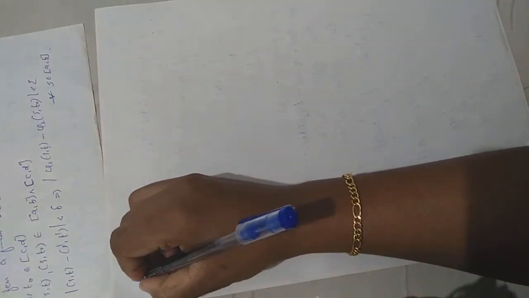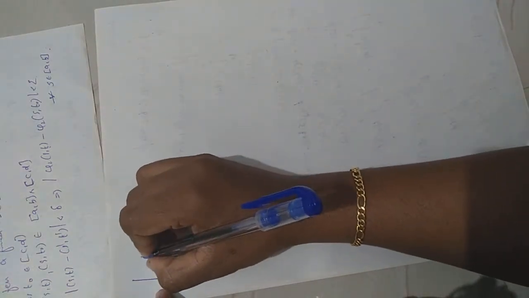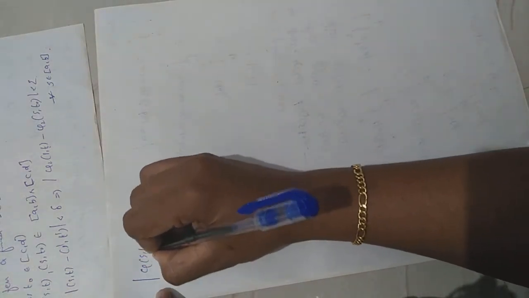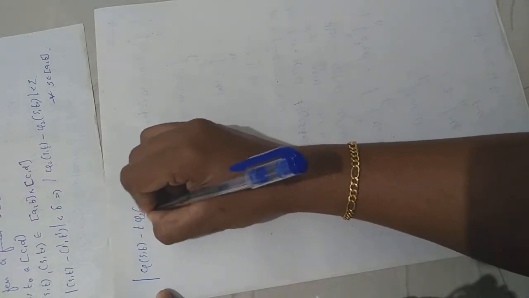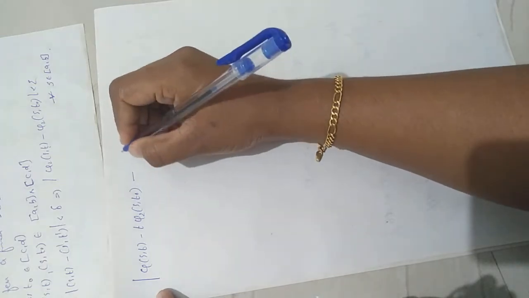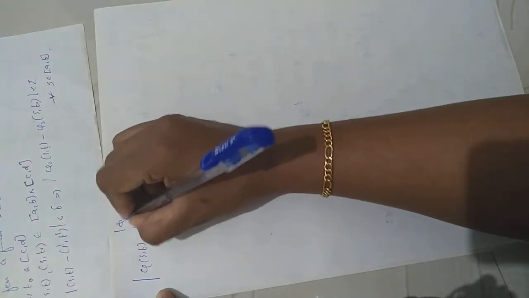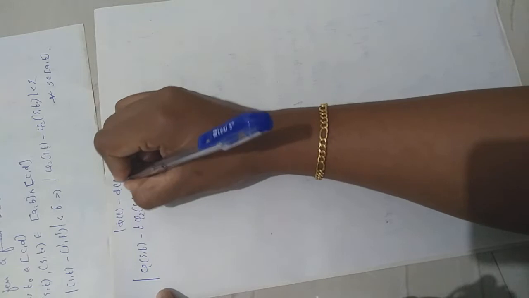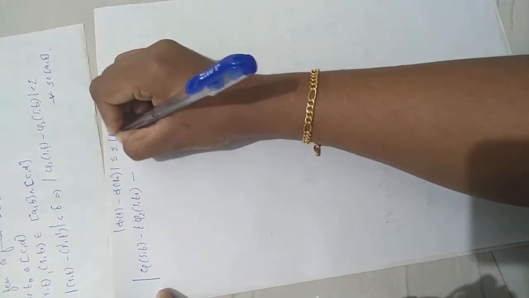So that is modulus of phi of t. Phi of t is psi of (s,t) minus t into psi 2 of (s,t naught), minus phi of t naught. We want to replace phi of t minus phi of t naught. This is less than or equal to epsilon into mod t minus t naught.